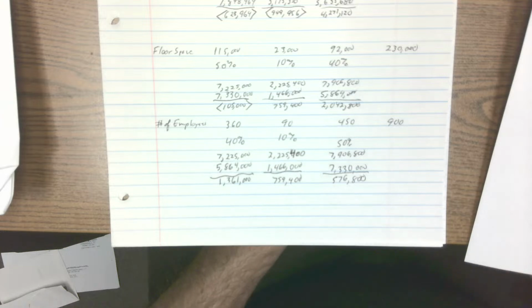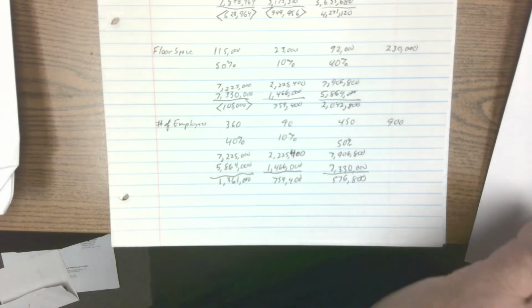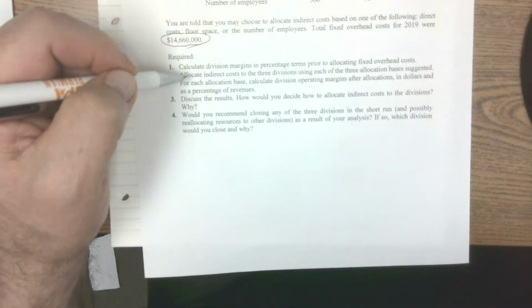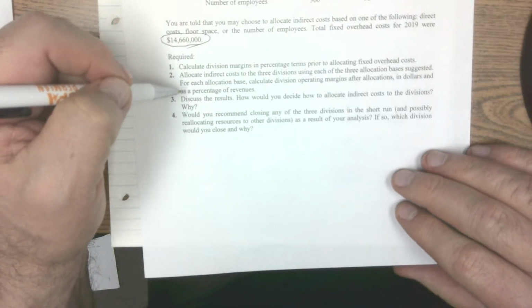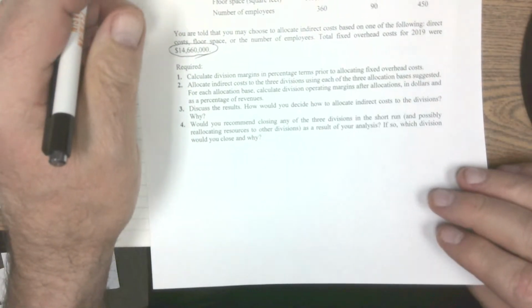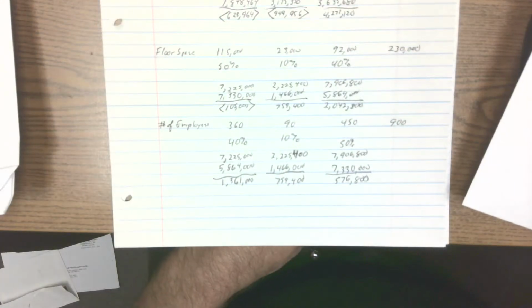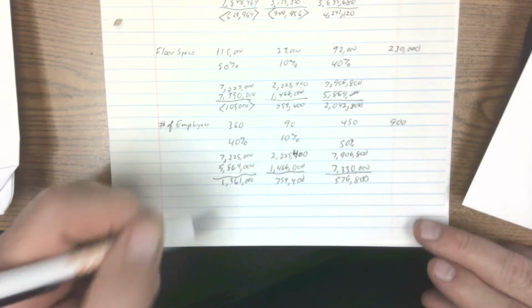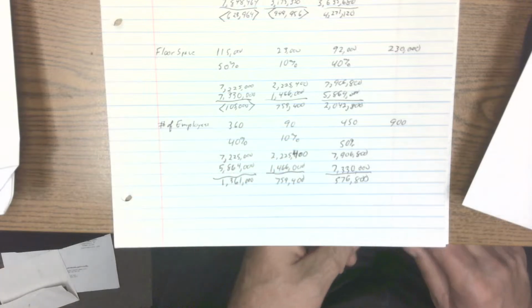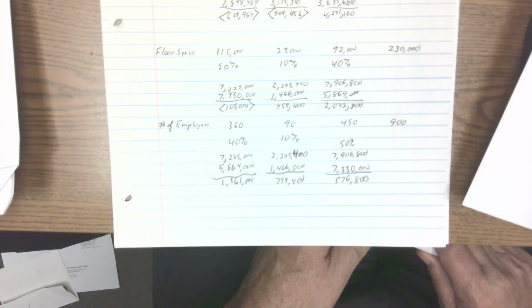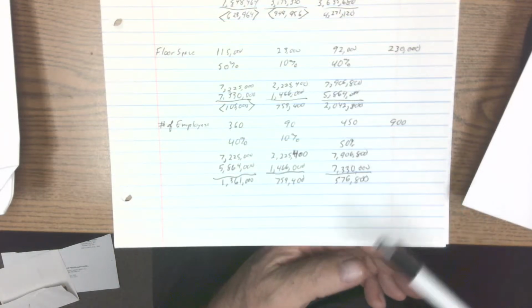One of the things that they ask in this, of course, we did that. How would you decide to allocate the indirect costs? I personally would probably do it this way so that everybody is profitable. But again, as a total company, it doesn't matter.